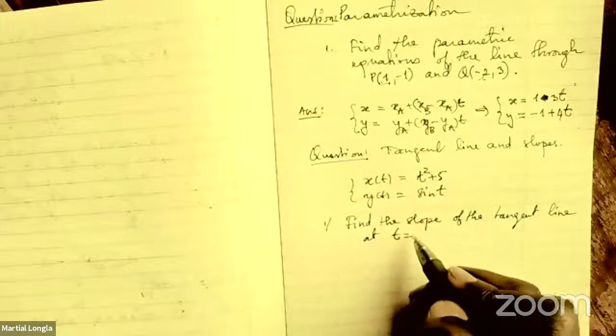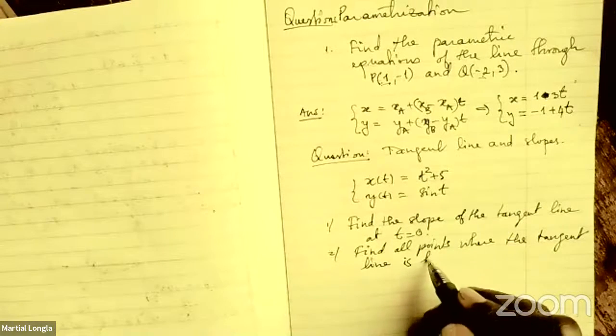You can have x of t equals t squared plus 5t, y of t equals sine t, and I say find the slope of the tangent line at t equals 0, and find all points where this tangent line is horizontal.